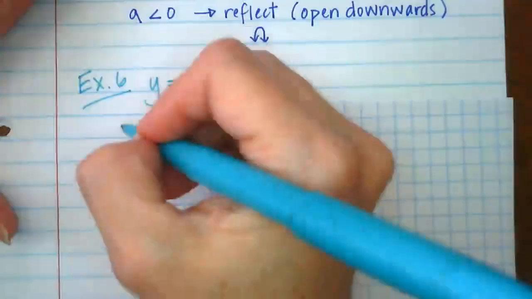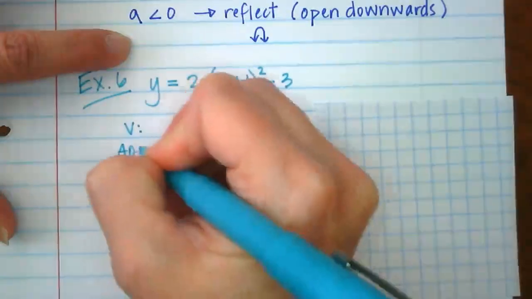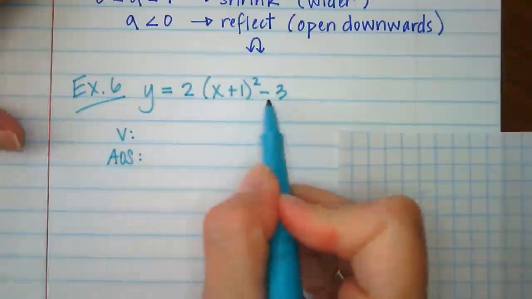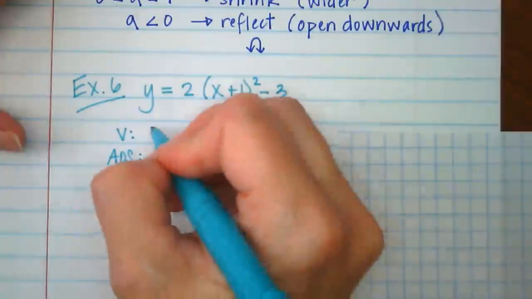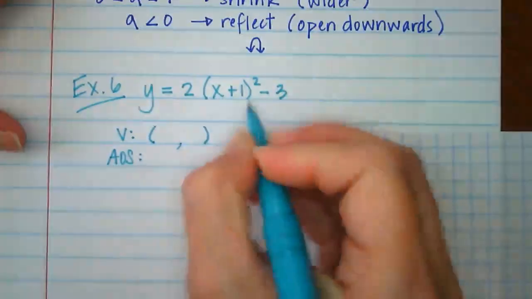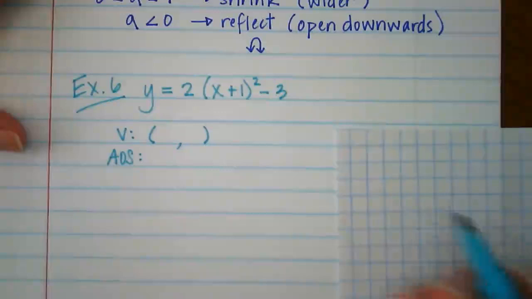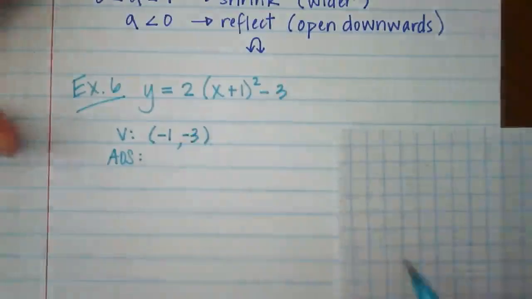First thing that we need to do is locate the vertex and the axis of symmetry. This is in vertex form, so I can look right here to get my vertex. The vertex of this parabola is going to be at (-1, -3).